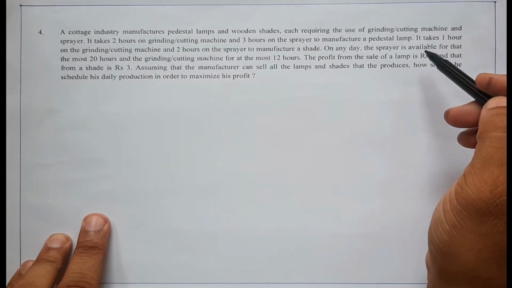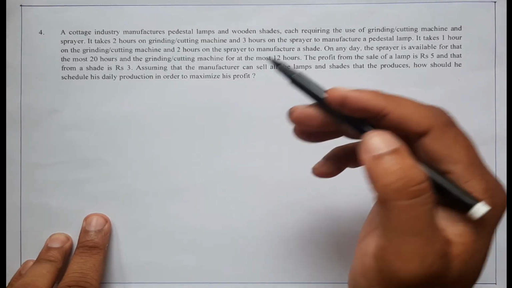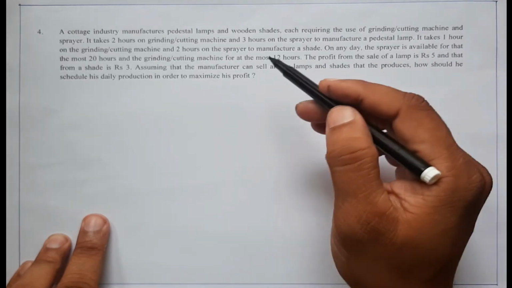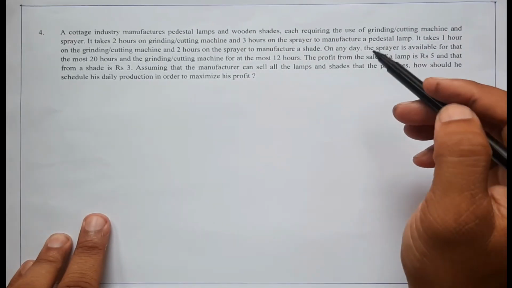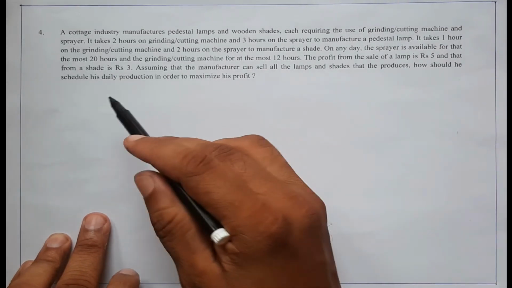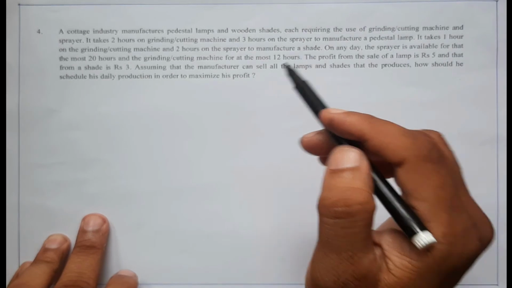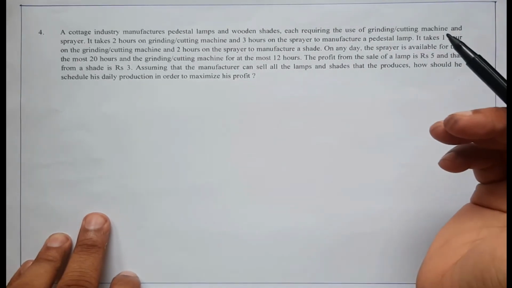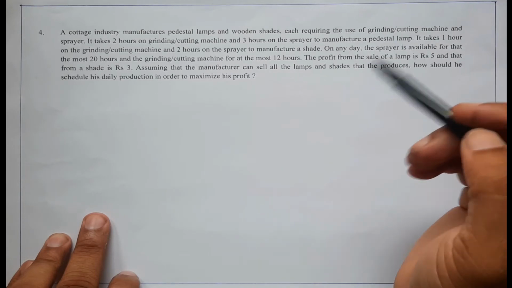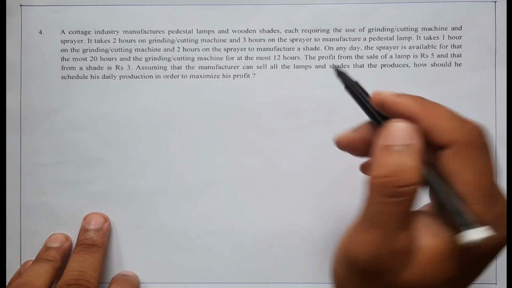On any day, the sprayer is available for at most 20 hours and the grinding machine for at most 12 hours. The profit from the sale of a lamp is rupees 5 and that from a shade is rupees 3. Assume that the manufacturer can sell all the lamps and shades that he produces. How should he schedule his daily production in order to maximize his profit?